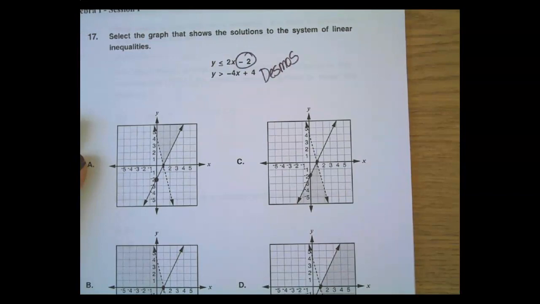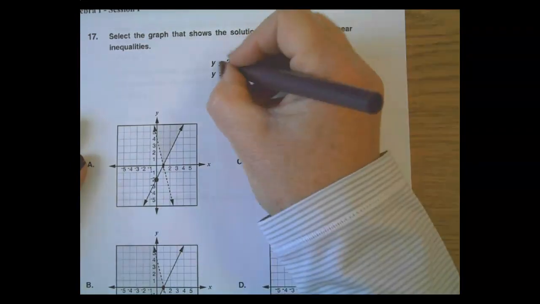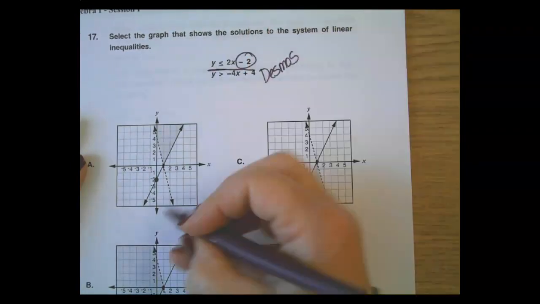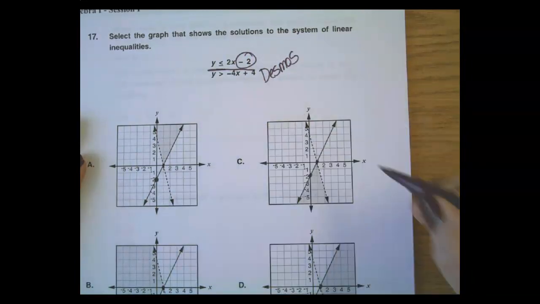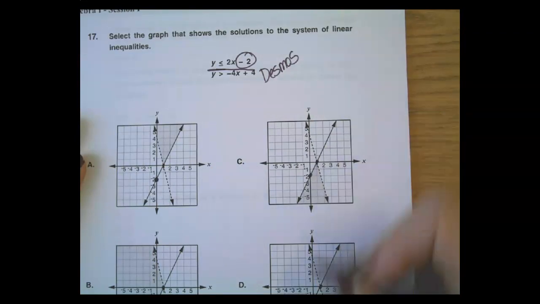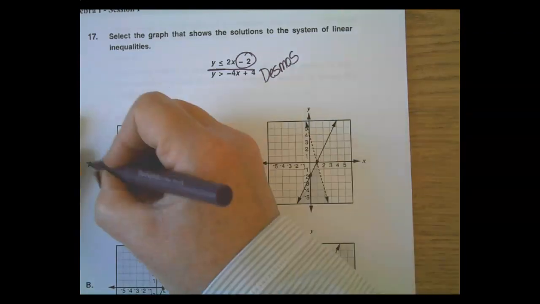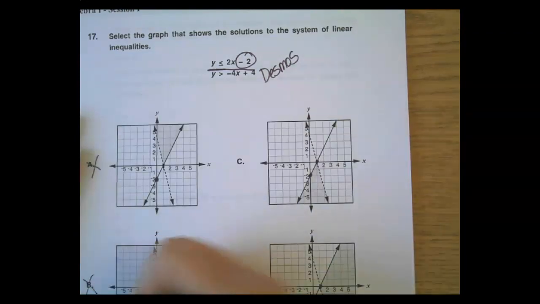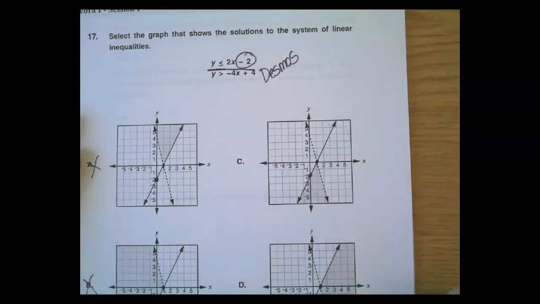But just out of curiosity, this one says less than. So this is my solid. Less than is going to be below. So less than is below the solid line. So this can't be it. This can't be it. So it's going to be one of these two. So here's below the line, correct? Below the line.